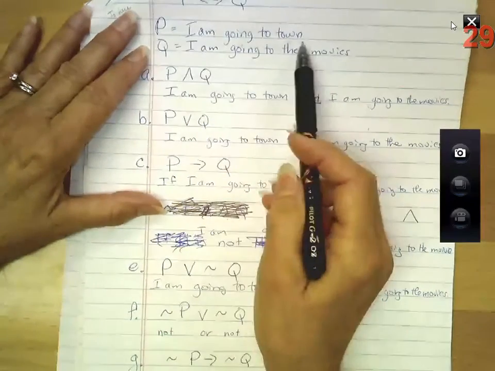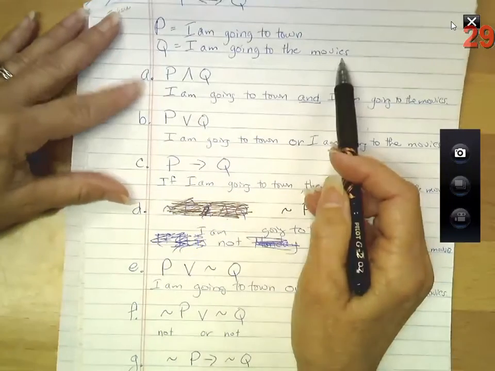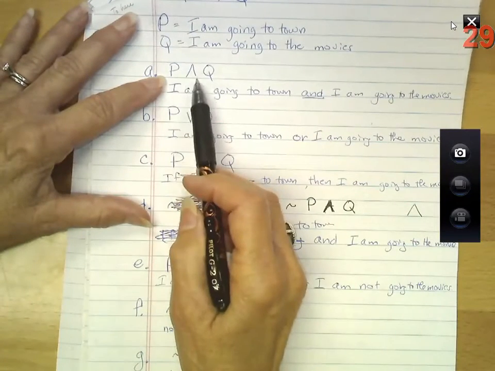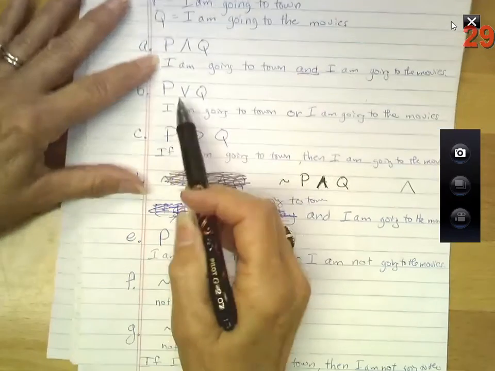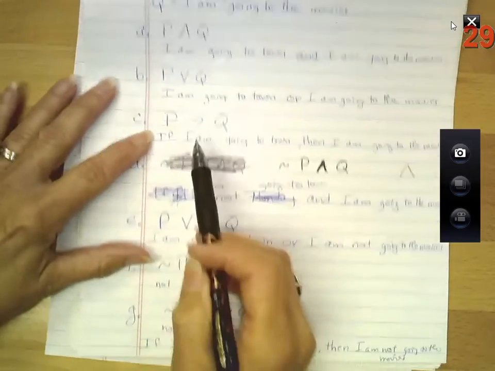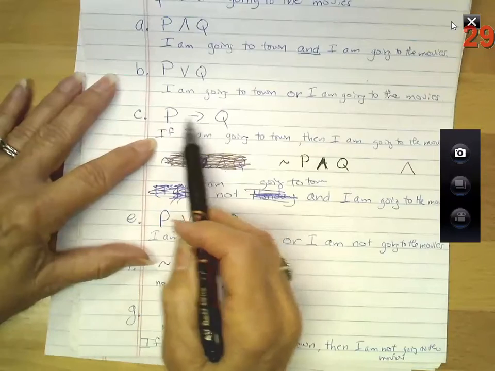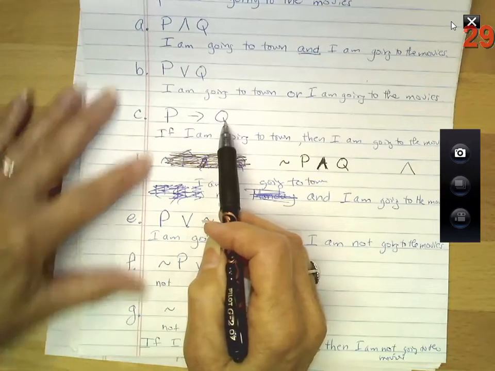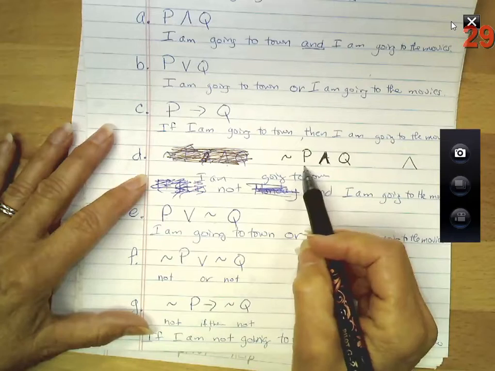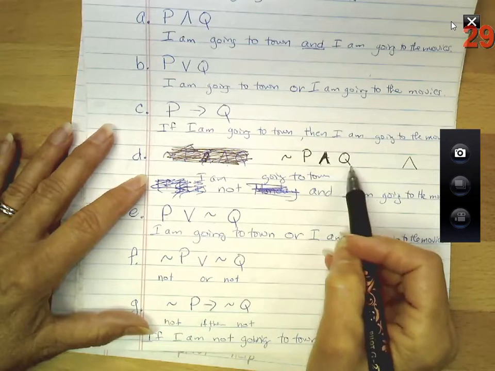I am going to town, I am going to the movies. So, I am going to town and I am going to the movies. I am going to town or I am going to the movies. This one, if I am going to town, then I am going to the movies. Okay? This one, if I am not going to town and I am not going to the movies.